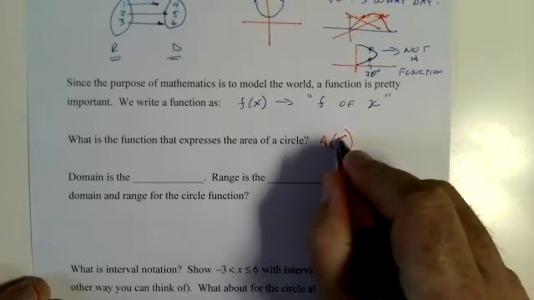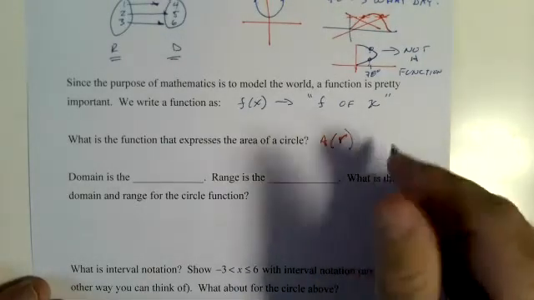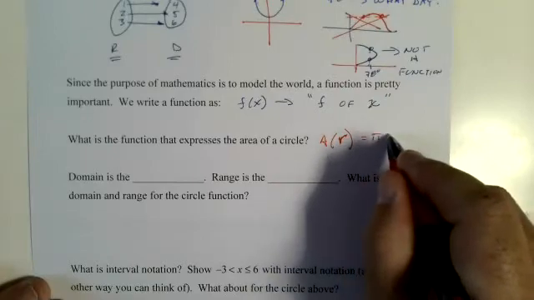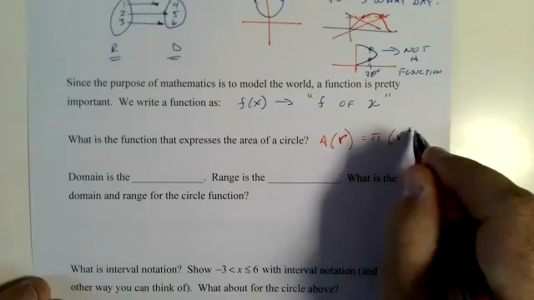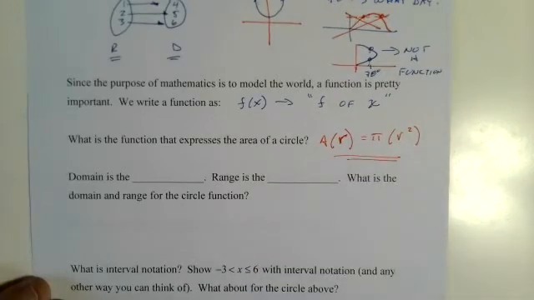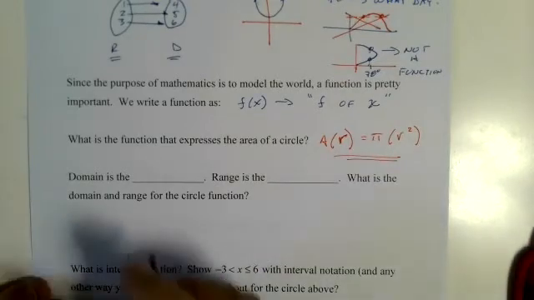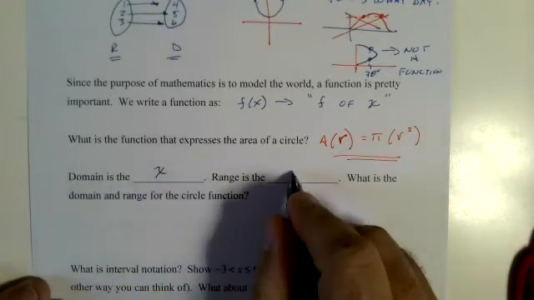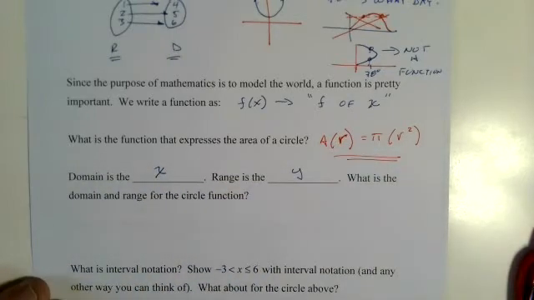I have a lot of trouble drawing decent r's. And the area with respect to r is pi r squared. So the pi is a constant. Just be aware of that. Now domain is x and range is y. And you spent a lot of math talking about them. You do not need to worry much about it.